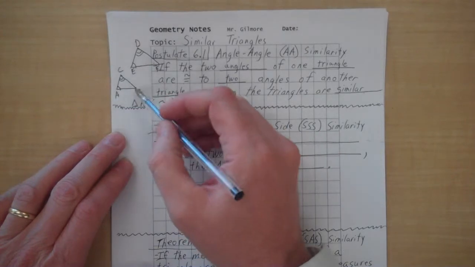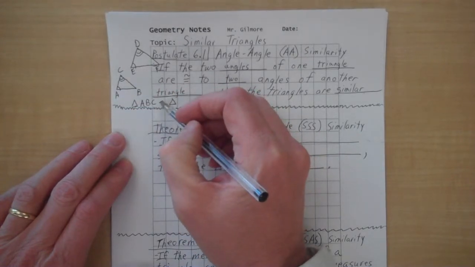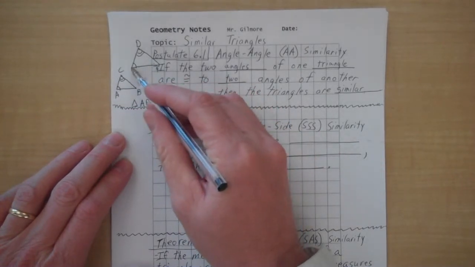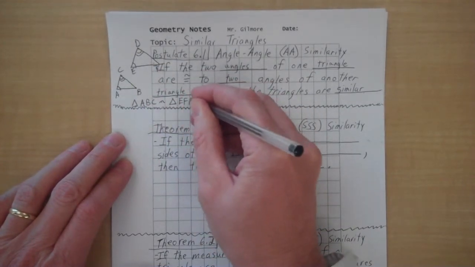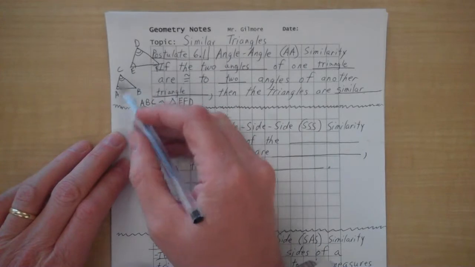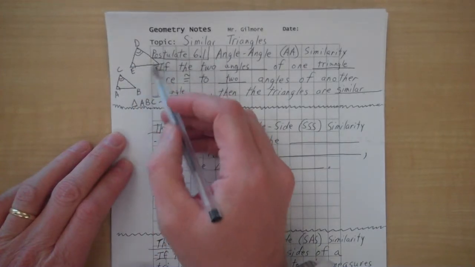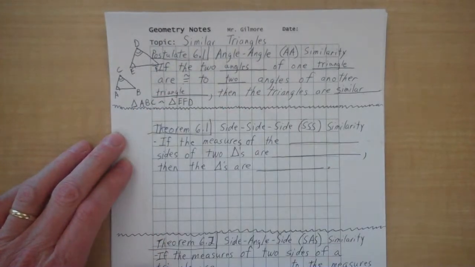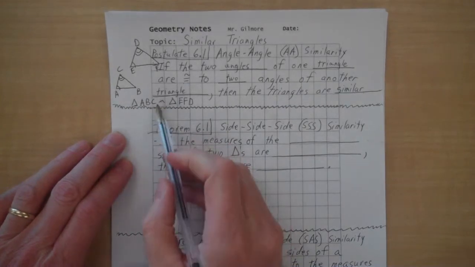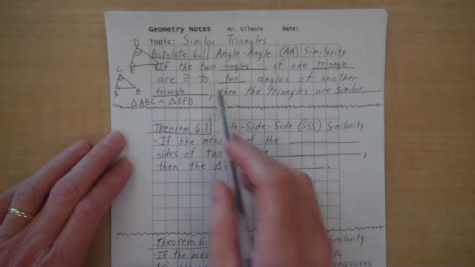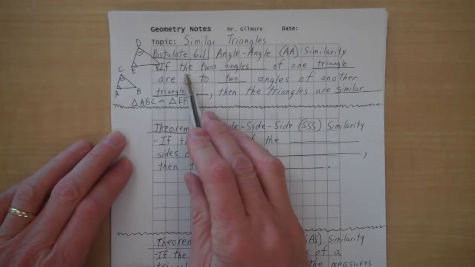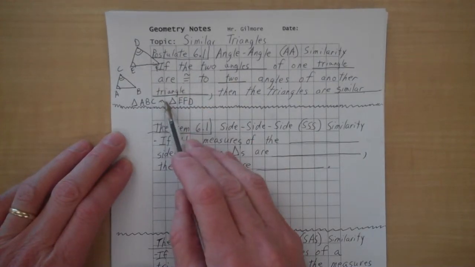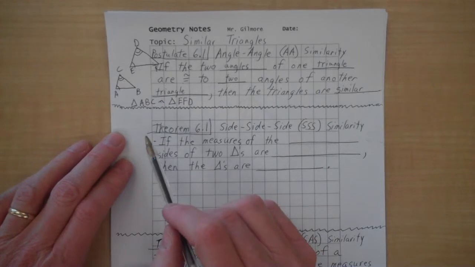I know that triangle ABC is similar to triangle EFD. And you want to keep the correspondence there. E goes with A, F goes with B, and D goes with C. So you want to keep that order. Now notice the similar symbol as opposed to the congruent symbol. Congruent means the exact same size. Similar means the exact same shape.